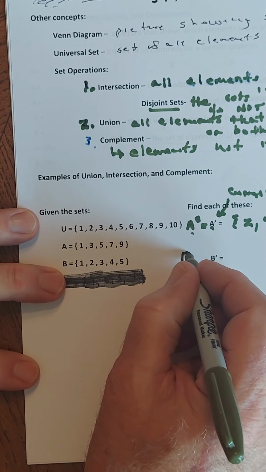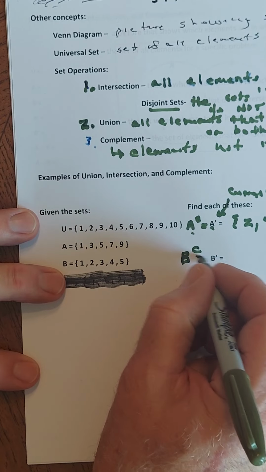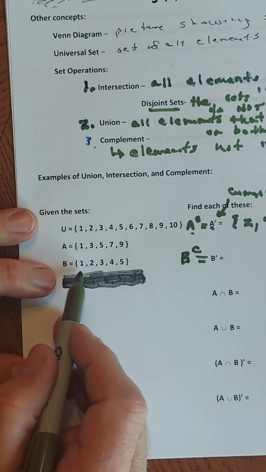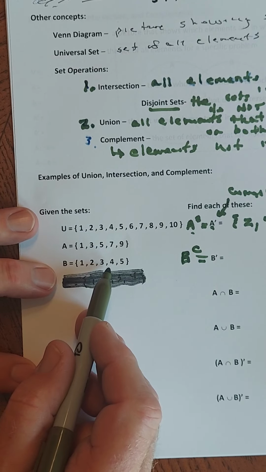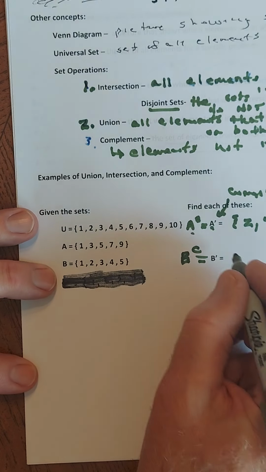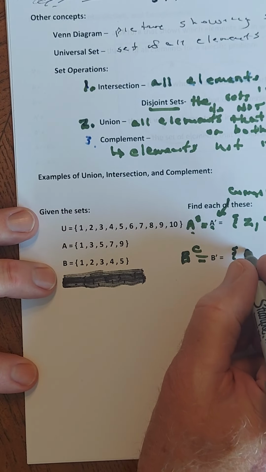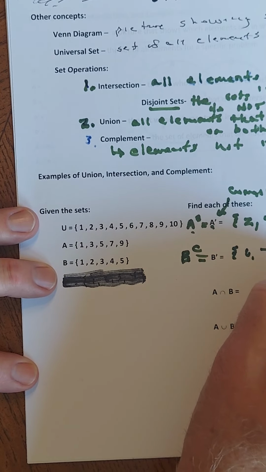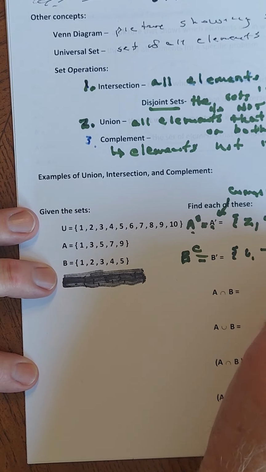Okay, let's talk about the complement of B. When I look at B, B's 1, 2, 3, 4, 5, and you say, well, what's missing? In the universal set, it's 1 through 10. I've got 1 through 5. So the ones that would be missing would be 6, 7, 8, 9, 10.